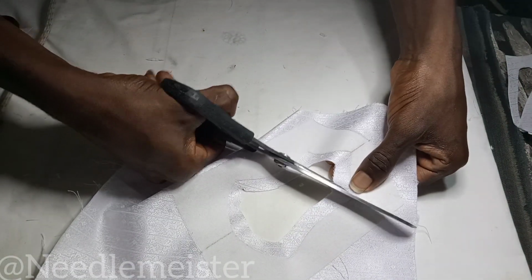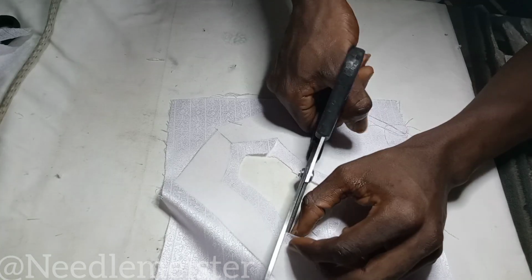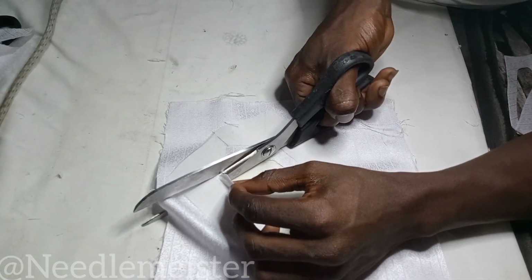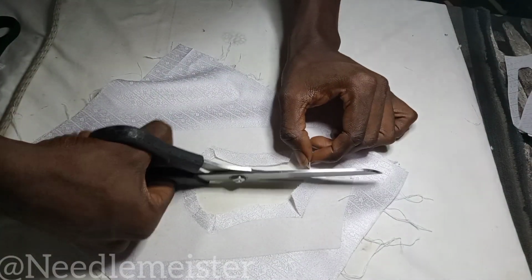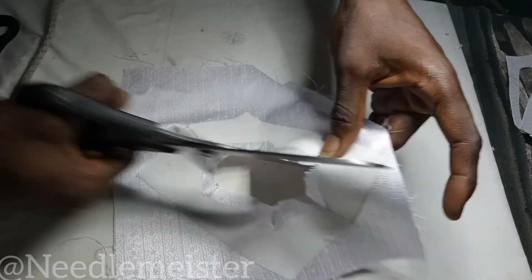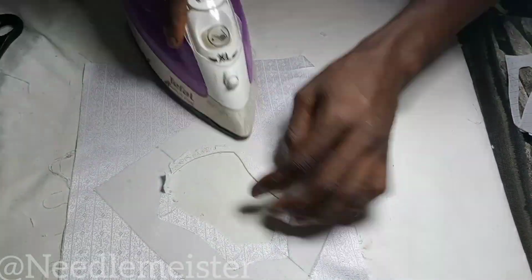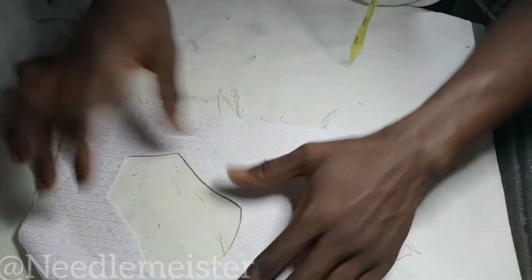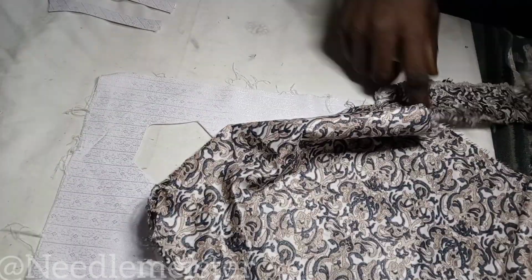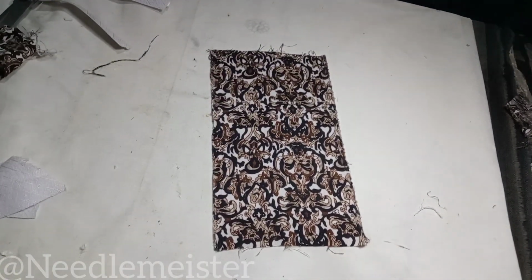Notch every corner and curve. I'm going to gum an interfacing to this.